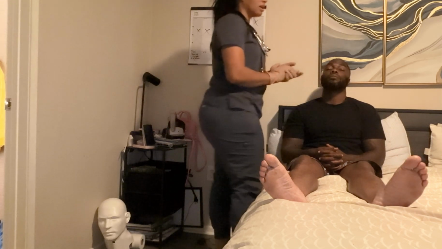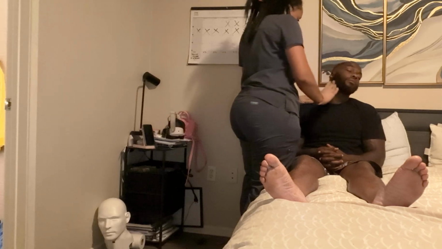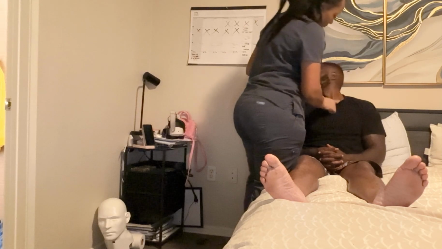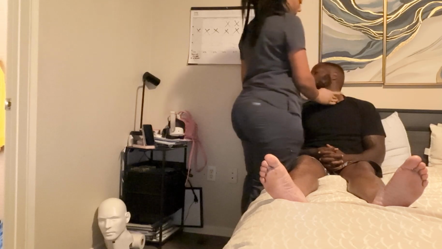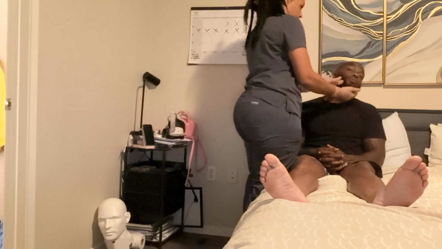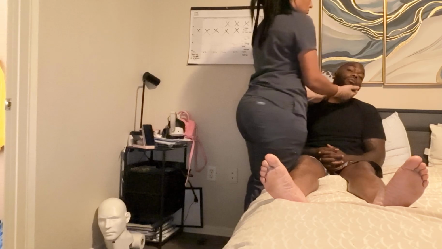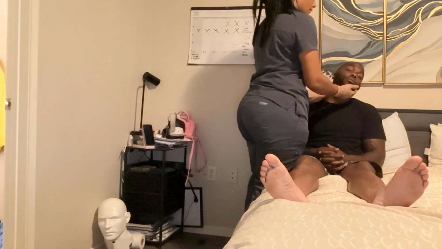Okay, so next I'm going to be checking for my patient's jugular vein distension. So I'm going to have you look to the left again. Okay, go ahead and look to the right. Okay, I'm going to check the left one more time. Okay, there is none.